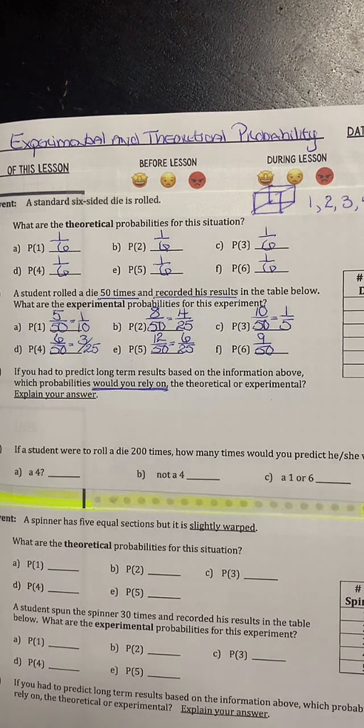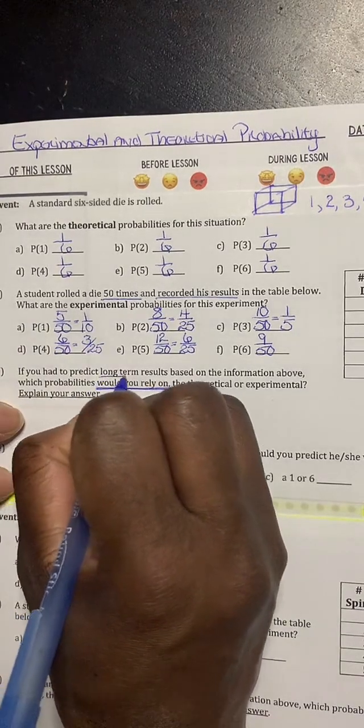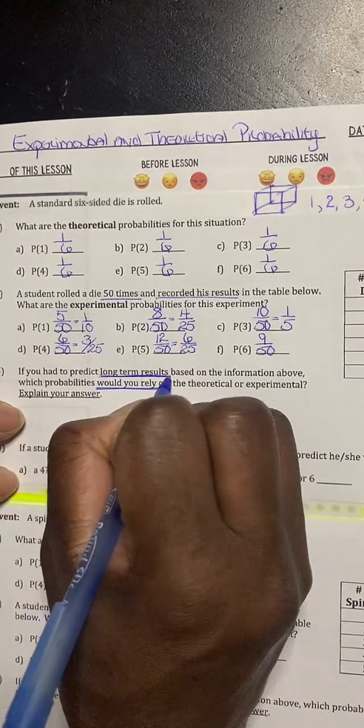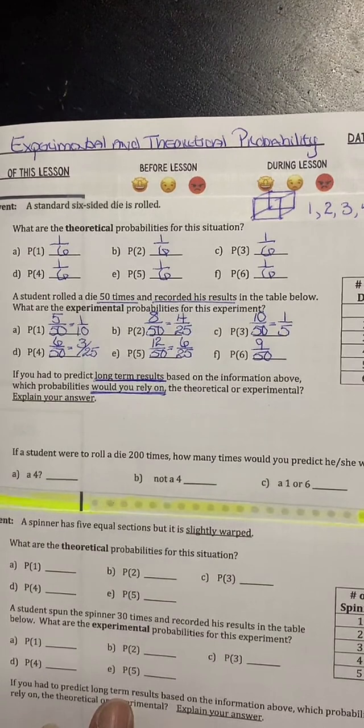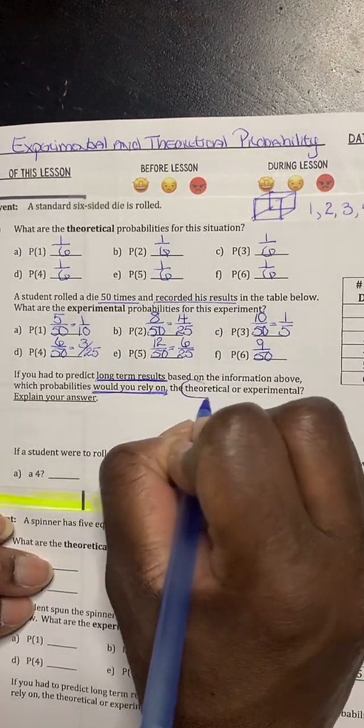Okay. Love the explanation. Long term would be T, because that's what we're looking at. Long-term results. Okay. So for long-term, it's going to be theoretical.